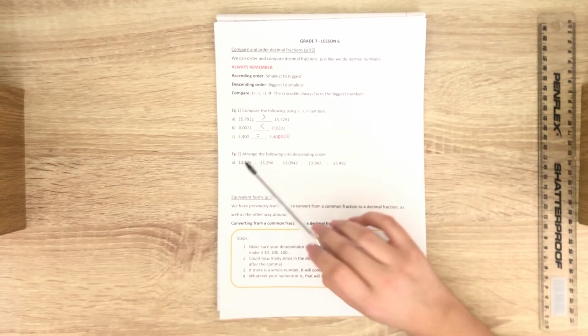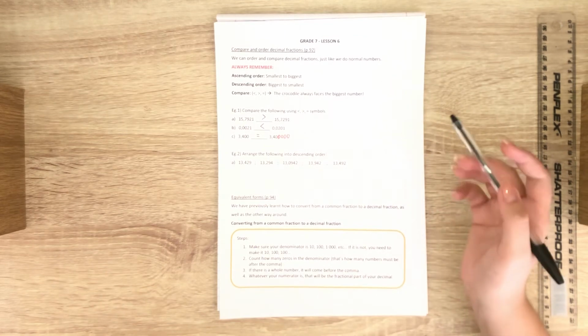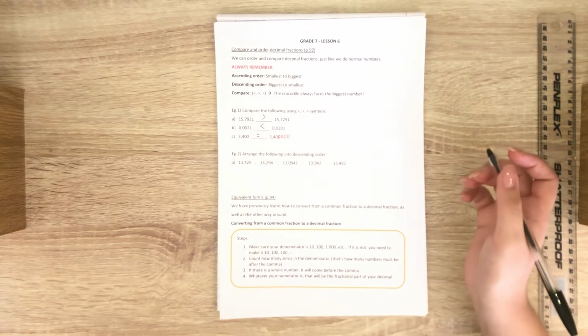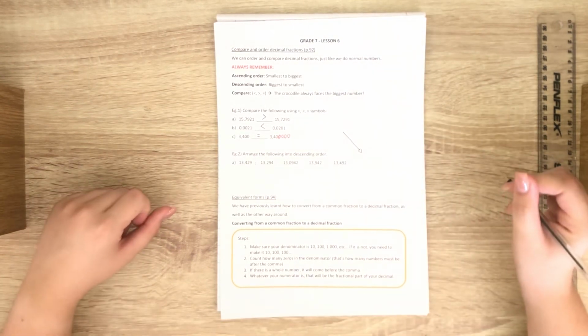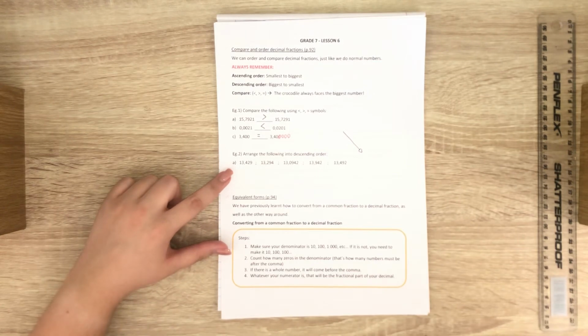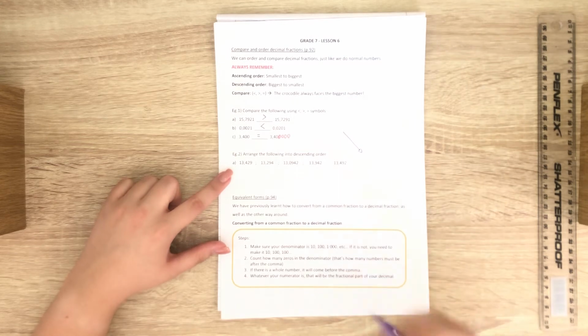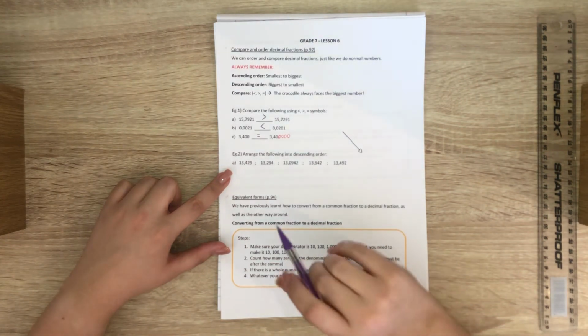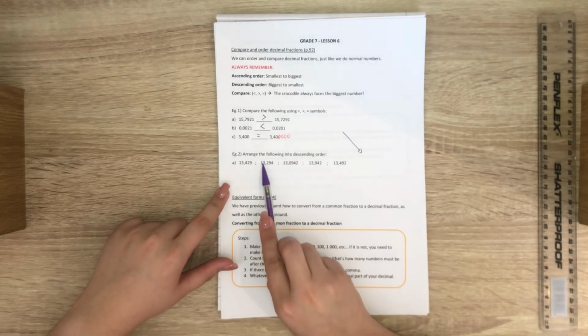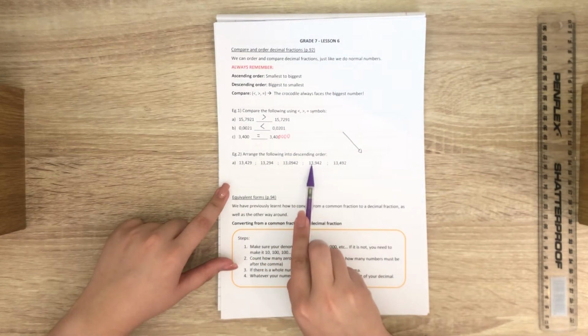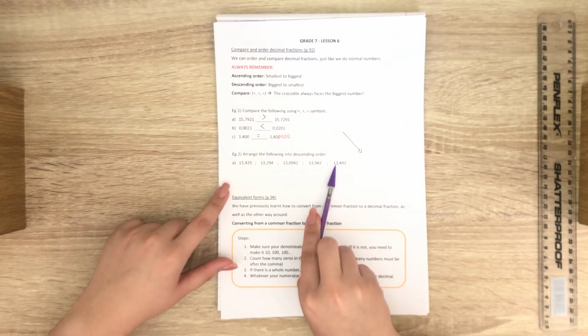Okay. Then we go to example 2. It says arrange the following into descending order. Now remember, descending order is biggest to smallest. So if we have a look at the numbers, the first thing I'm going to do, I'm just going to take my pencil and I'm going to write a little number 1 and a little number 2, whichever one comes first. So descending order, we are looking for the biggest one first. So let's check their whole numbers. We've got 13, 13, 13, 13, 13. So all the whole numbers are 13.